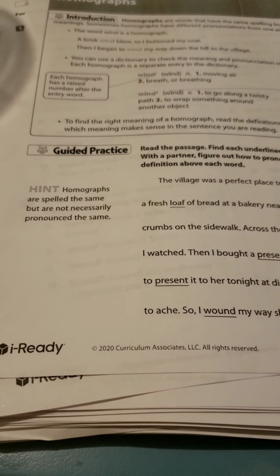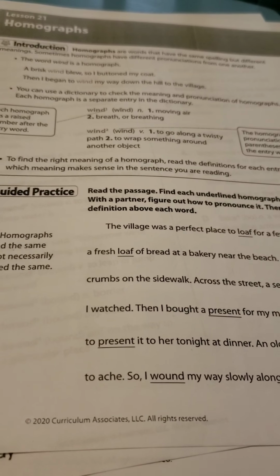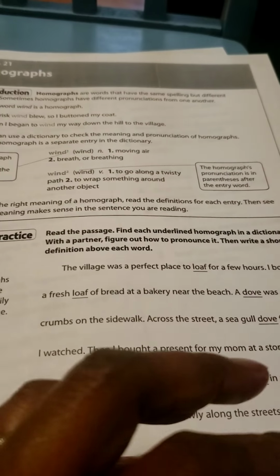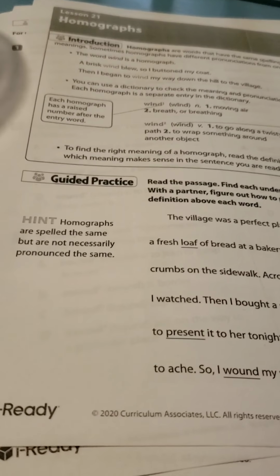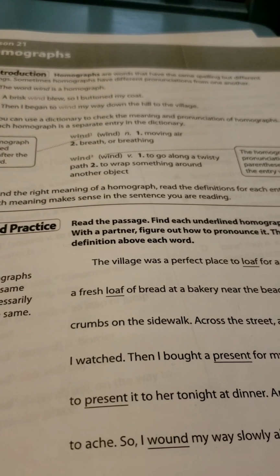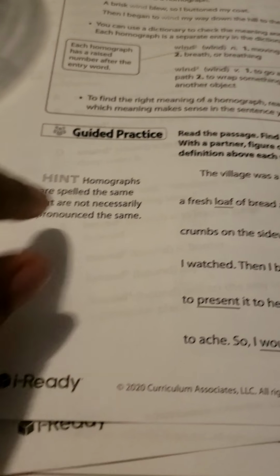So let's look at the guided practice. It always has these little hints and things in the sidebar. Remember, we read an entire document. We don't just read the part that looks like, oh, this is the part where we have something to do. We have to read the entire thing. So, hint: homographs are spelled the same but are not necessarily pronounced the same. So we have to remember that.